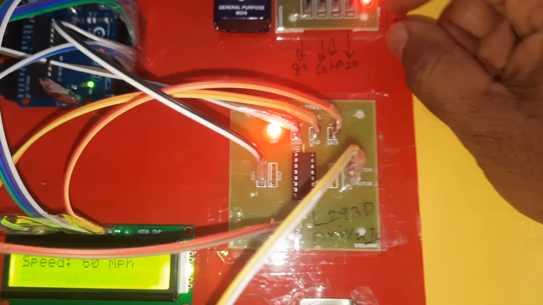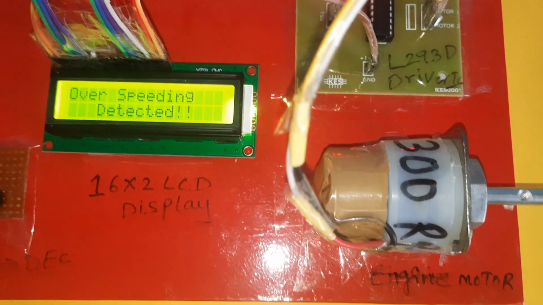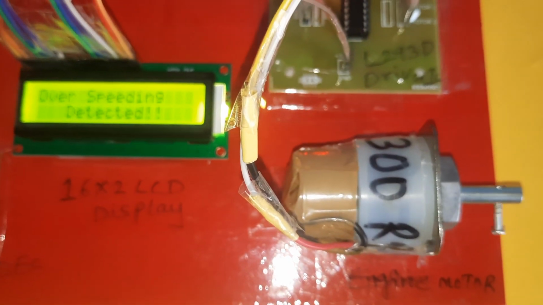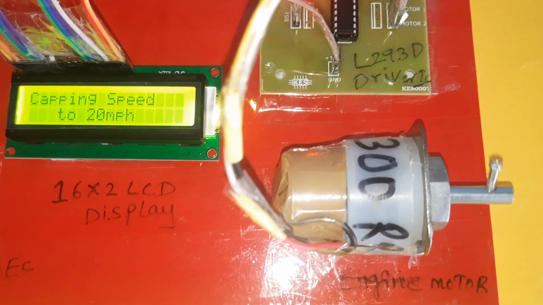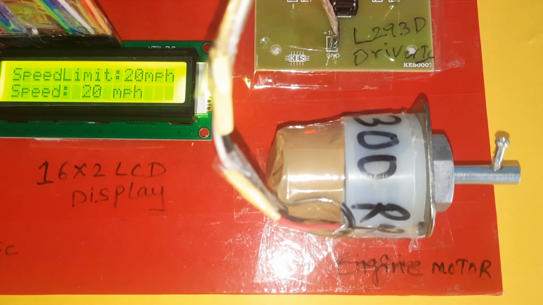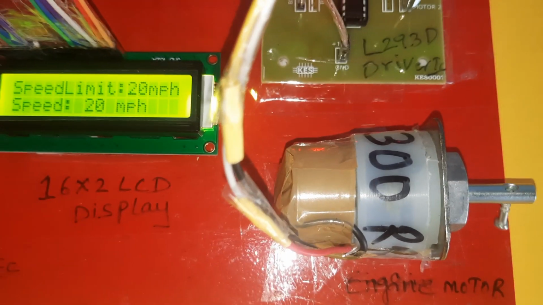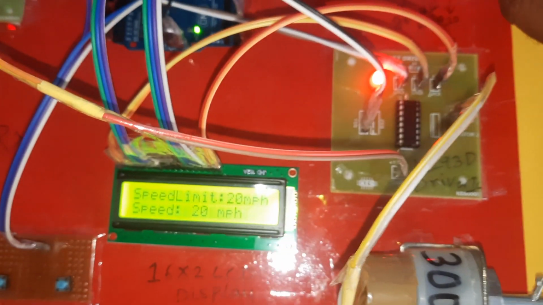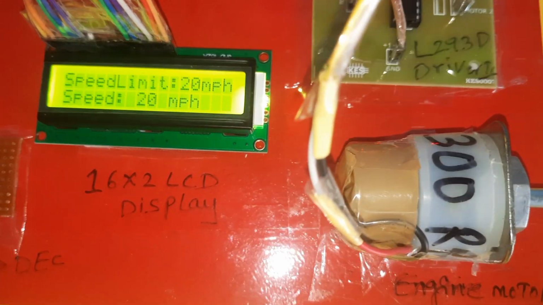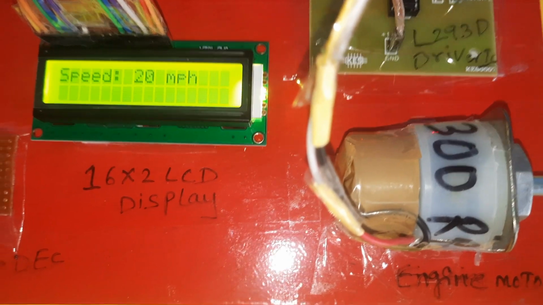Now there is a speed limit of 20. Up side, overspeed detected. Capping speed to 20. And we come down to 20, then decrement.